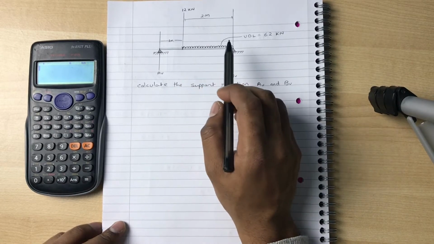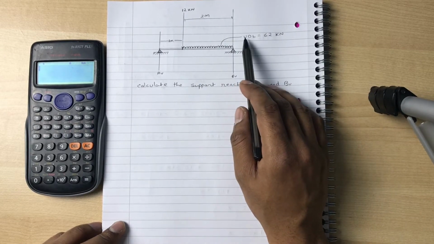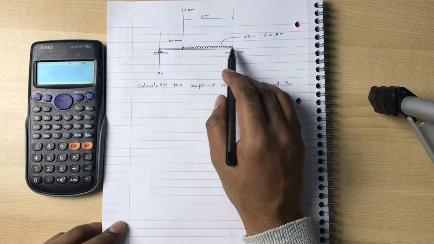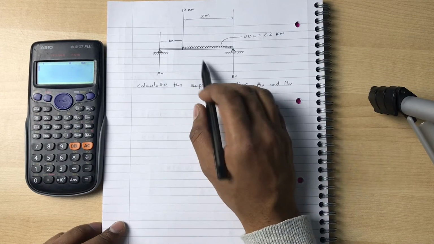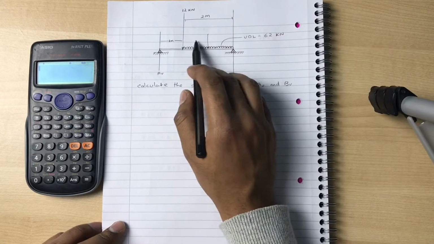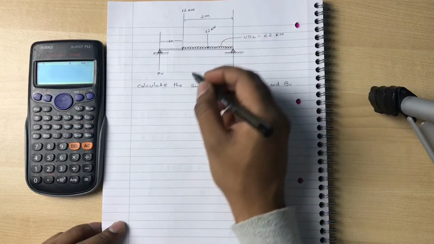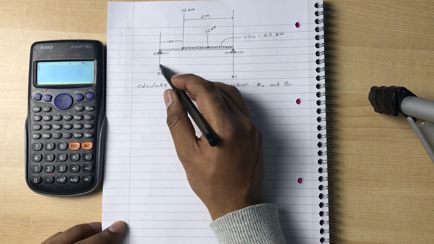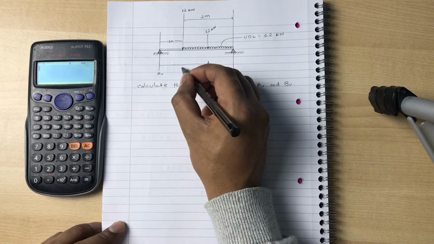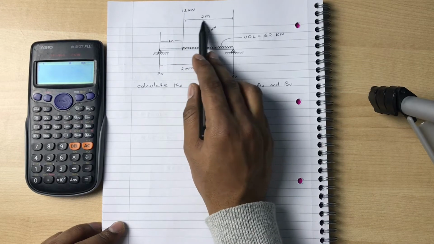Looking at the diagram, it is a distance of 2 meters. Whenever you have a uniformly distributed load, you always consider that the load acts at the midpoint of the distributed load. Because this is 2 meters, my net resultant because of the UDL will be somewhere over here, that is 1 meter from here, 1 meter from here, 62 kilonewton, and I'm going to mark the position here. That's 1 meter, and that's 1 plus this one, so 2 meters, because this is the midpoint of this line here.